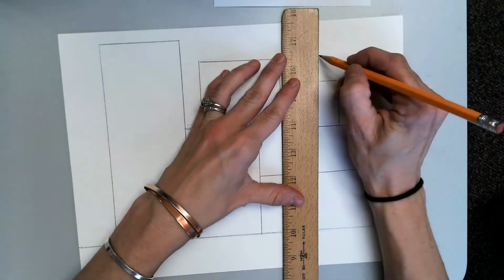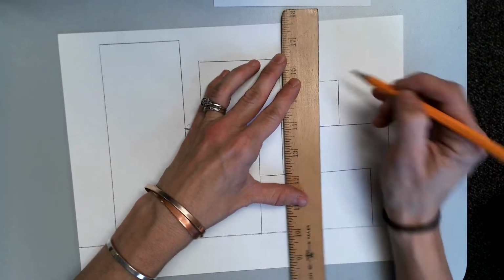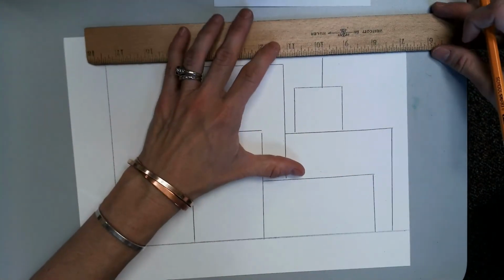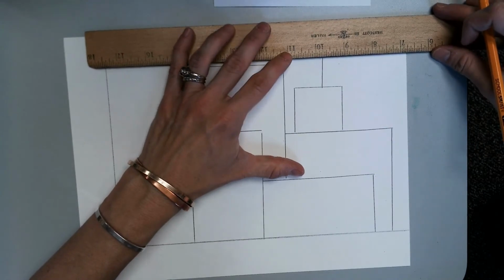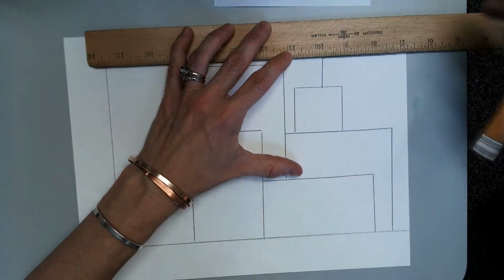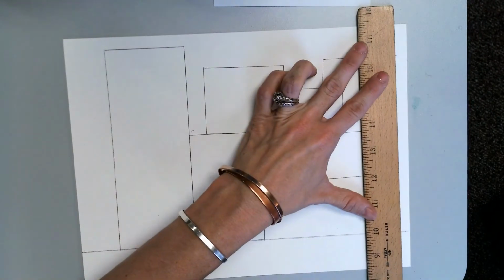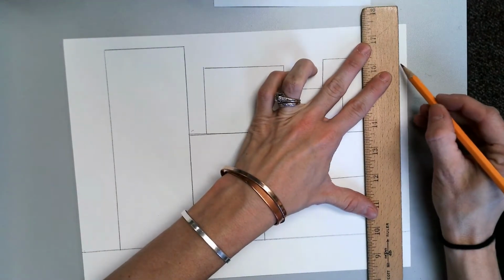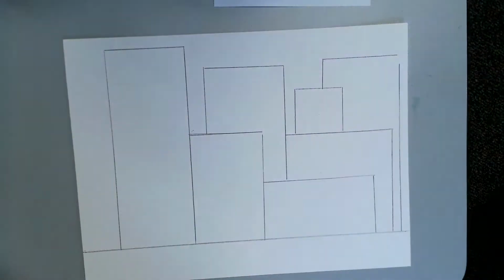Maybe I'll put one more in the very back. Okay, so I've got lots of overlapping buildings. So I want to have at least 5 or 6 buildings on here.